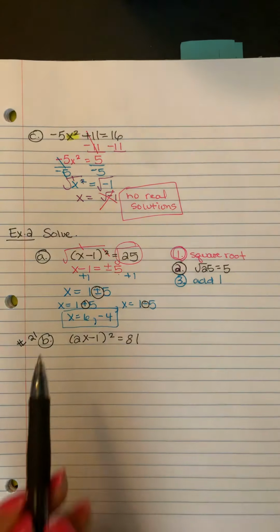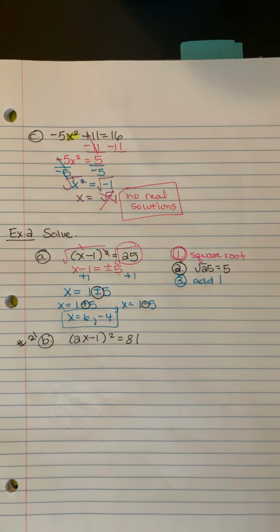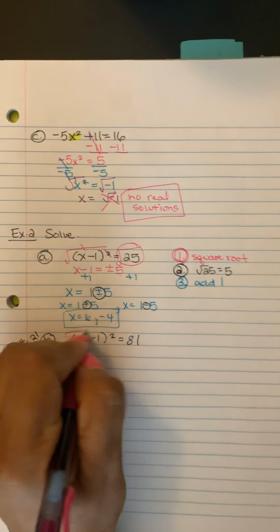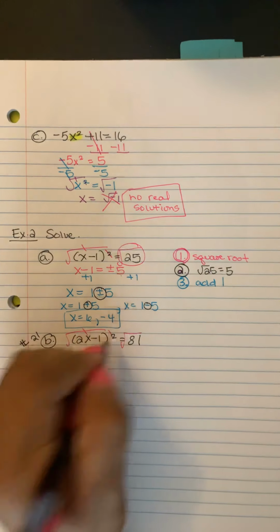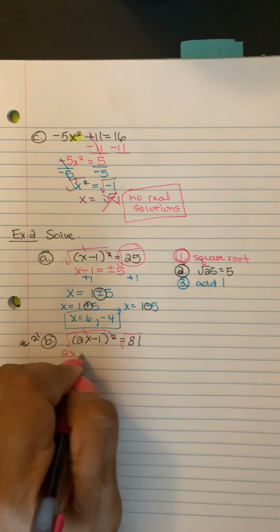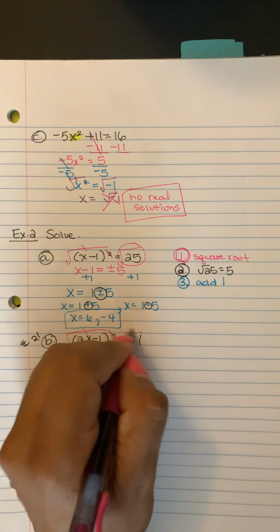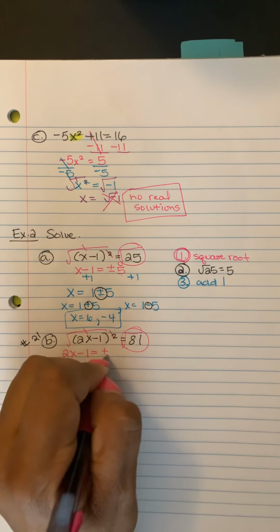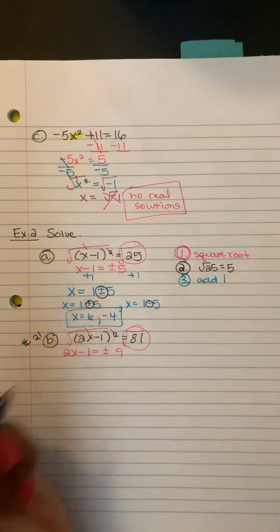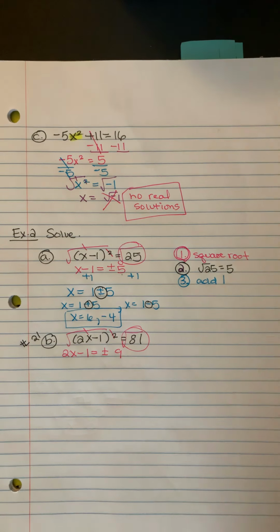Okay. Number 21 out of your textbook, we're going to do the exact same thing here. Take the square root. You end up with 2x minus 1 is equal to, this is a perfect square, plus or minus 9. So watch what happens.